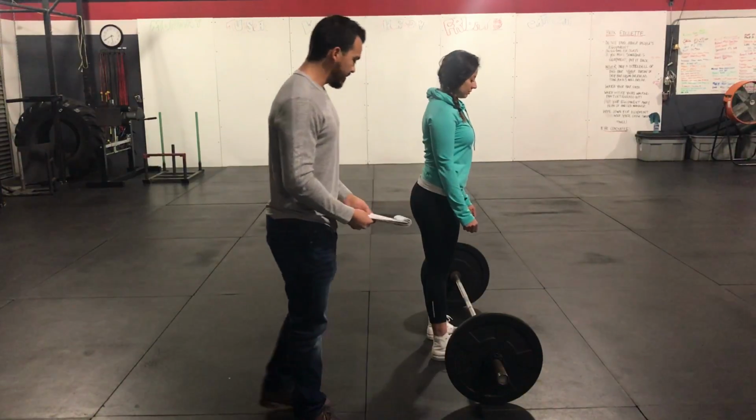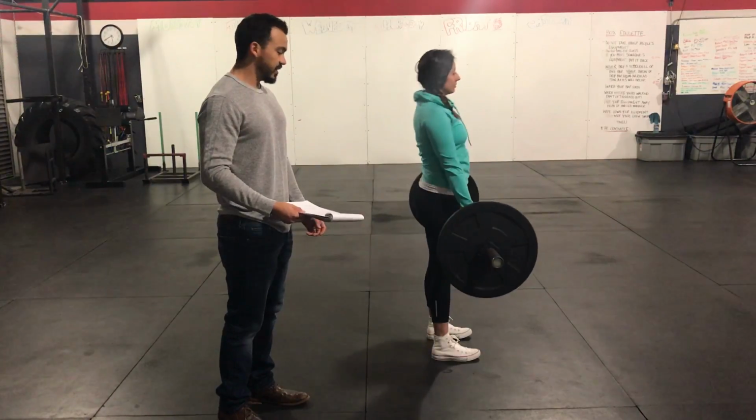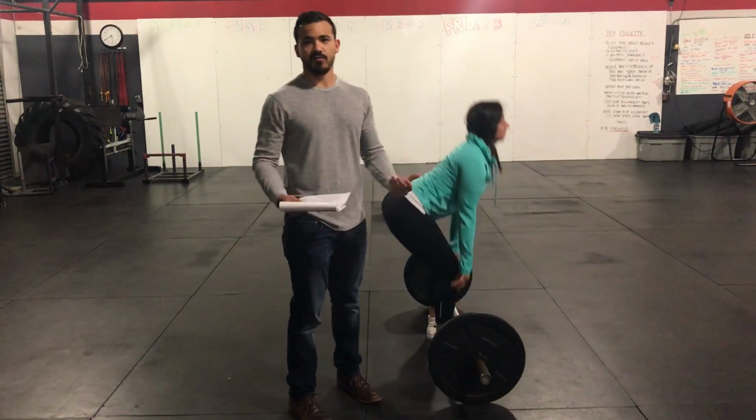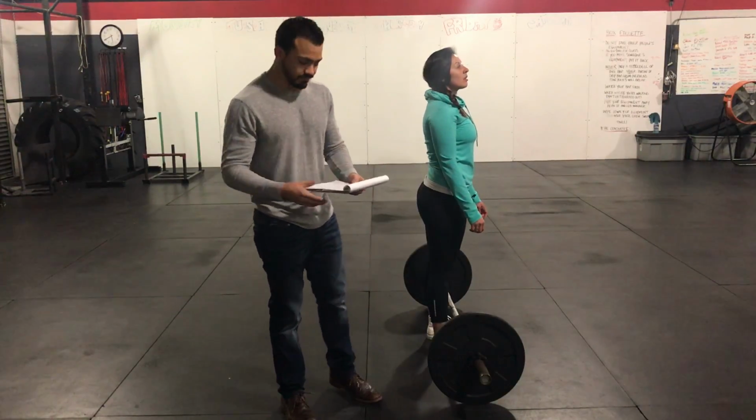So we're going to have Ali go ahead and demonstrate one deadlift, and we'll count in seconds. Go ahead. 1, 2, 3. So it takes her about 3 seconds to perform the deadlift. So that'll be more important later in calculating velocity.